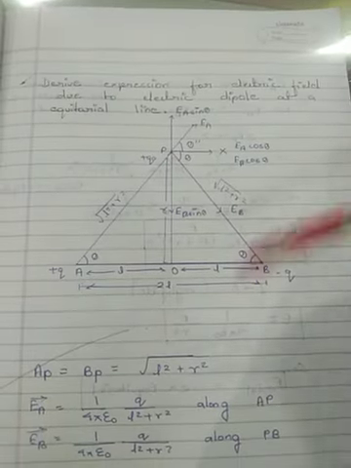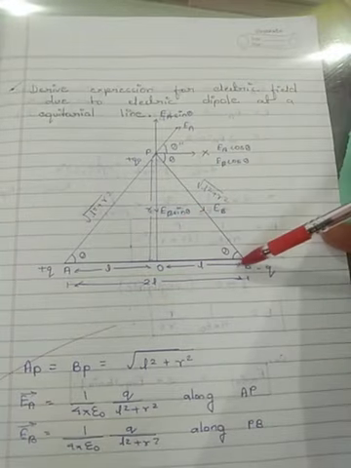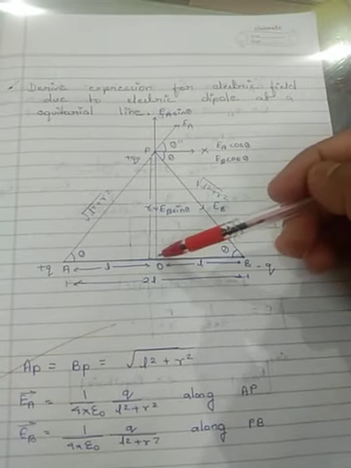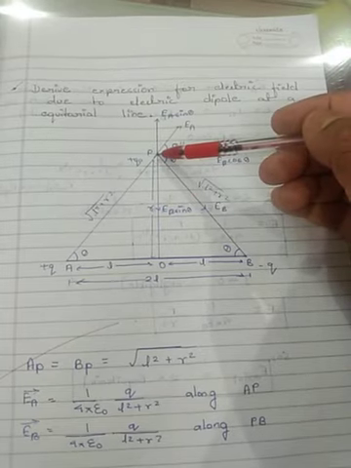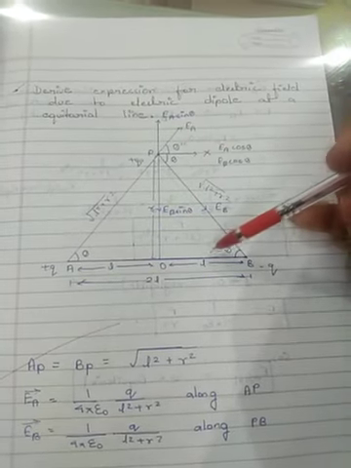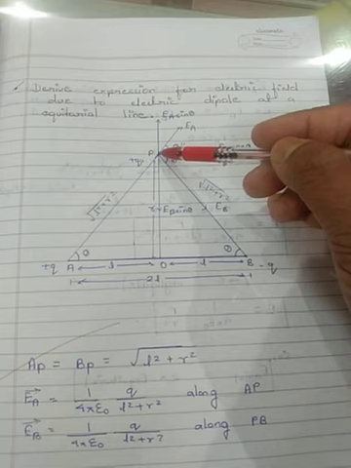This is +q and -q separated by distance 2L. This is the center O. This is your equatorial line. This is the point P where you have to find out the electric field due to the dipole.